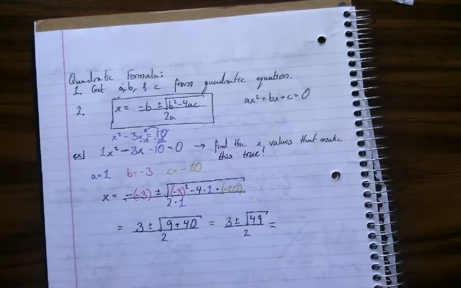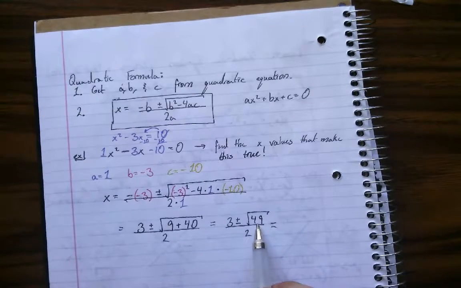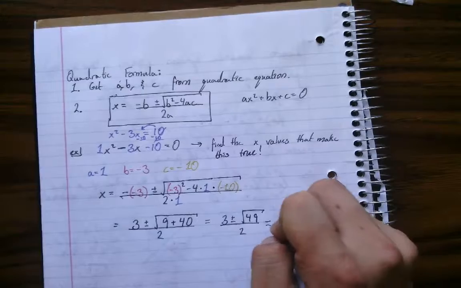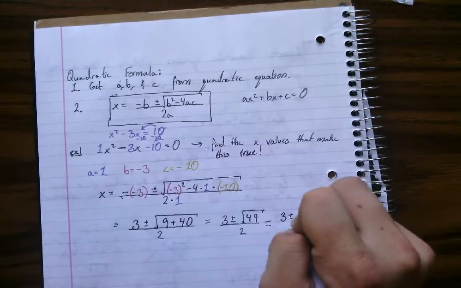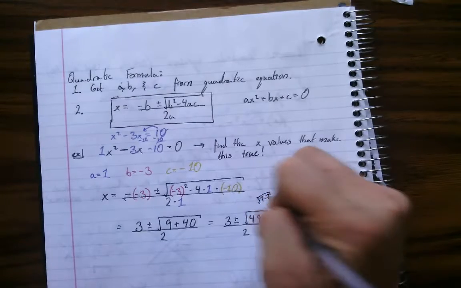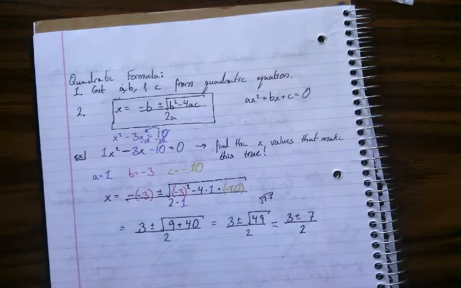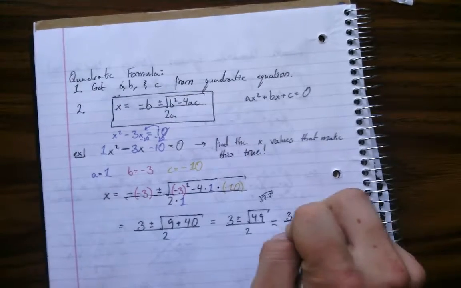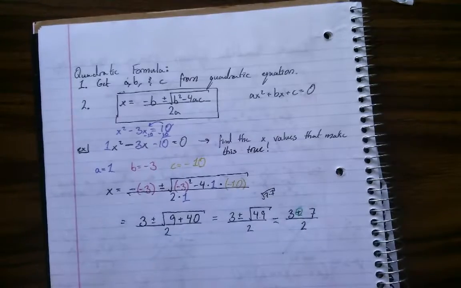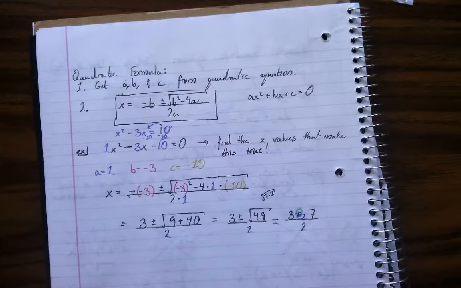And here we have 3 plus the value that when multiplied by itself gives you 49. So hopefully you all see this is 7, because the square root of 7 times 7 is the same as the square root of 49, and then we're dividing it by 2. So there's two different equations we can have. We can have the one where you add your 3 and 7. We also have the x value where you subtract a 7 from a 3.